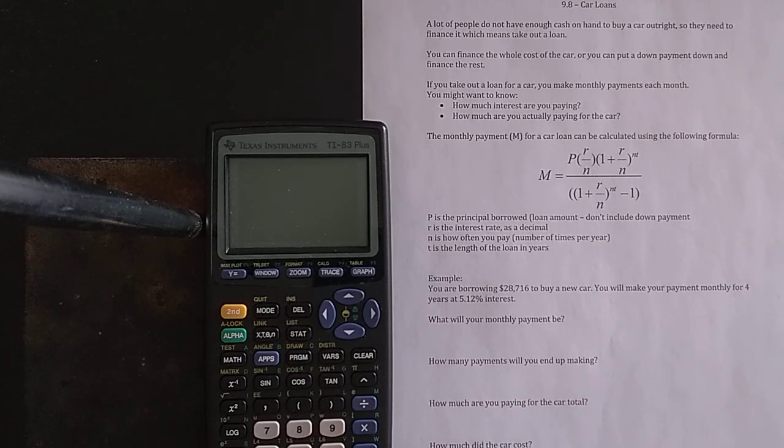So cars are expensive. A lot of people just don't have enough cash on hand to buy a car outright. They don't have that kind of money floating around, and sometimes you don't want that kind of money floating around because that could be a lot of money. So what they need to do is what's called financing it. To finance a car just means to take out a car loan. You can finance the whole cost of the car, or you can put a down payment down and then finance whatever is left over. That's what a lot of people do. They'll put down a down payment, and now they only have to take out a loan for what's left over.